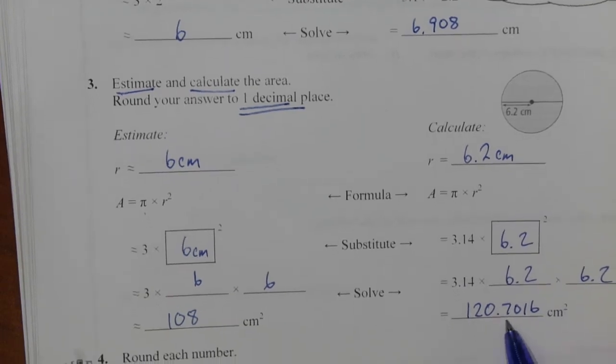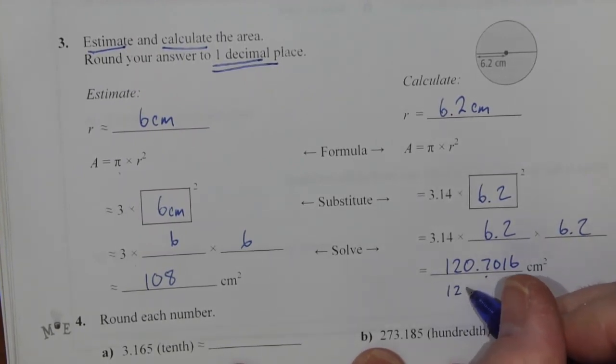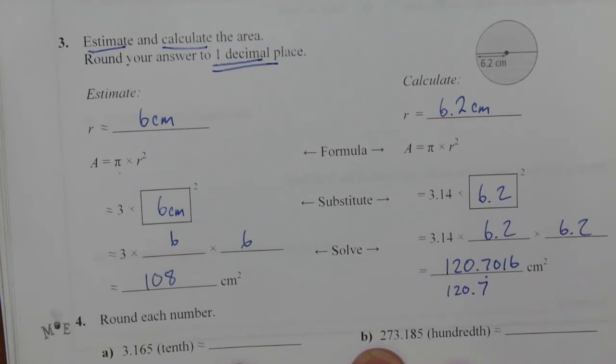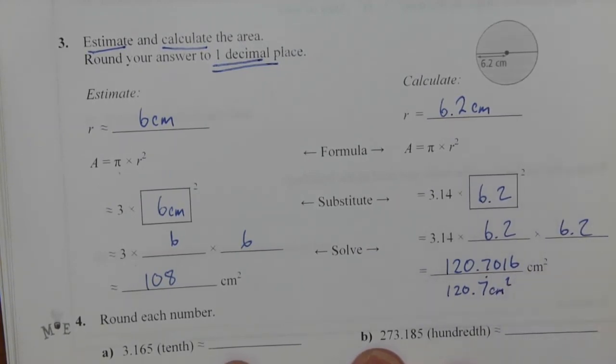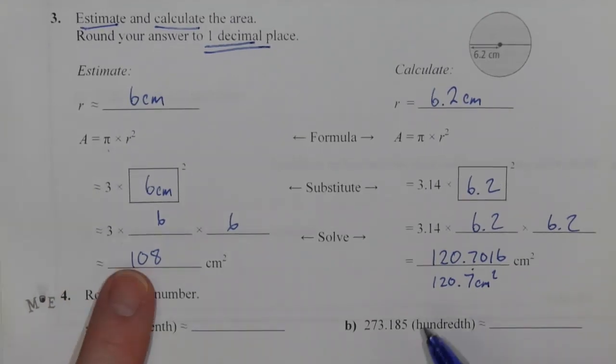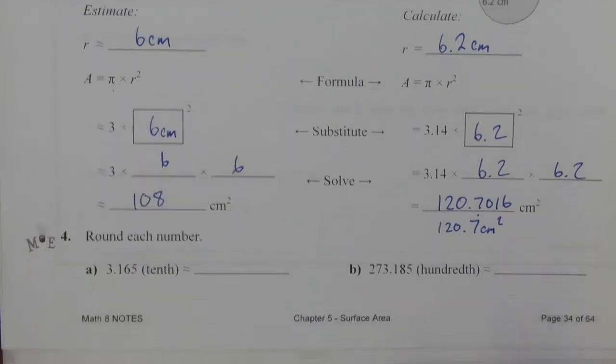So we look at our 10th position, the next number is a 0, so we can leave it that way. So 120.7, in this case we're talking centimeters squared. So estimate of 108, actual calculation of 120.7. Those are not that far off really, so I think we're good to go.